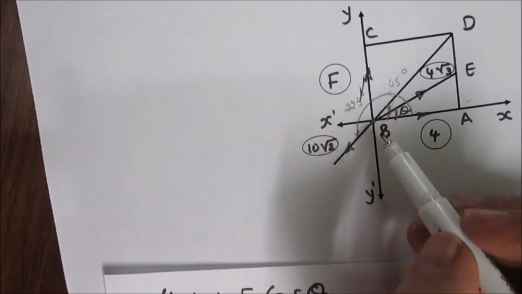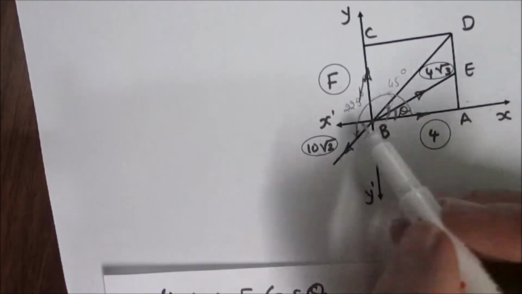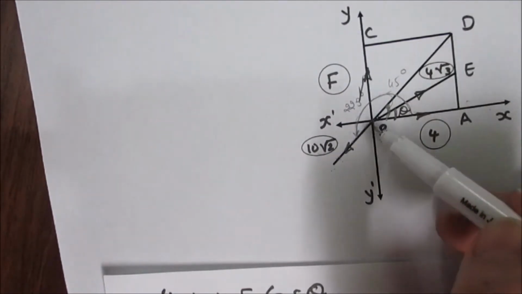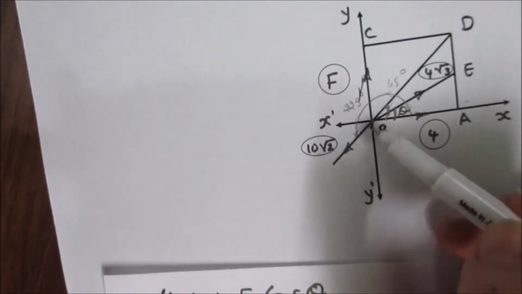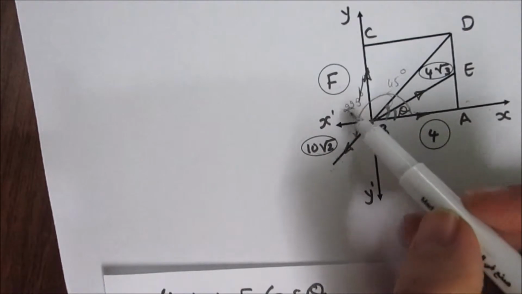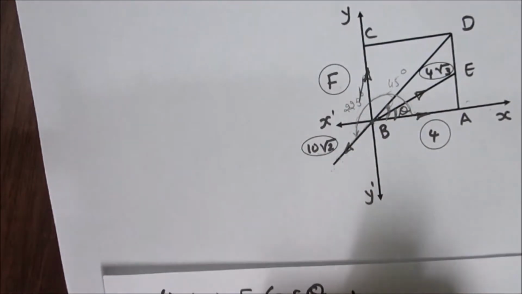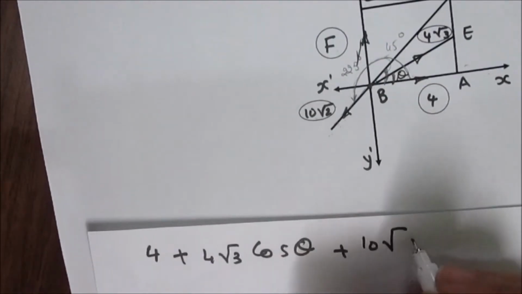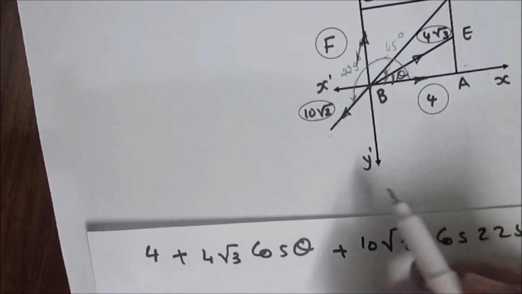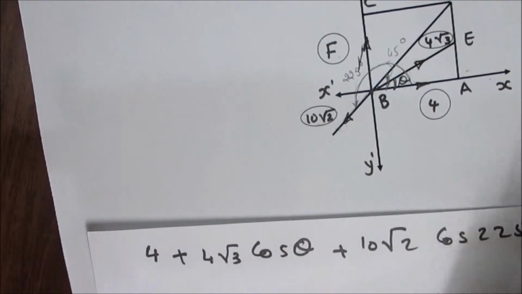It doesn't have a component in the horizontal direction. No need to resolve it. Finally, the force acting at DB is 10 square root 2 cosine 225, so plus 10 square root 2 cosine 225. The sum of all of this equals 0.